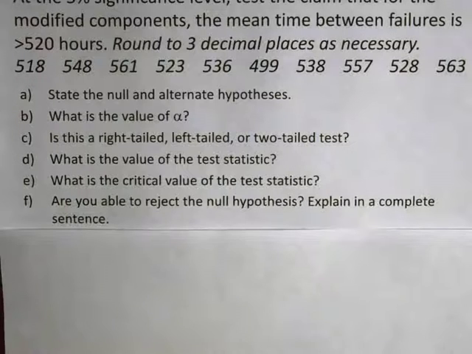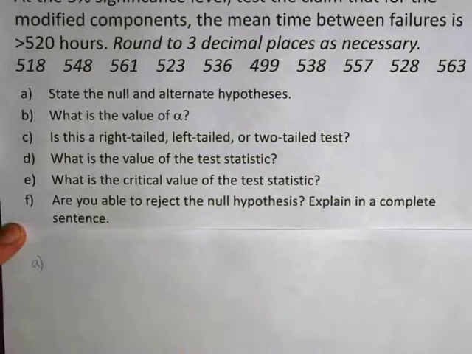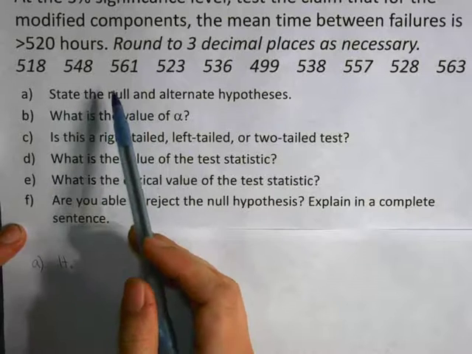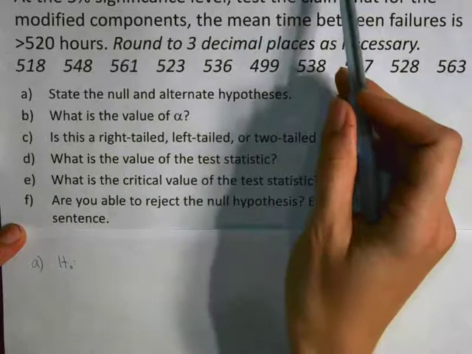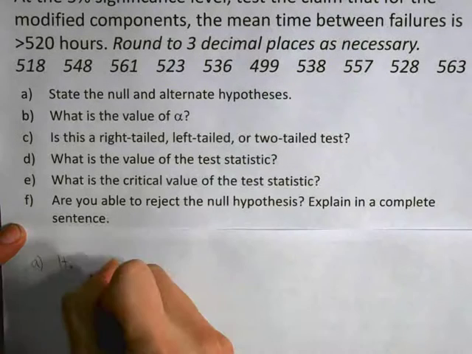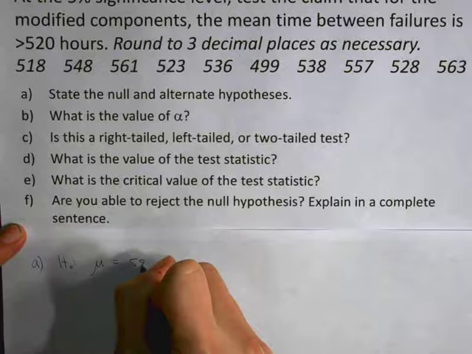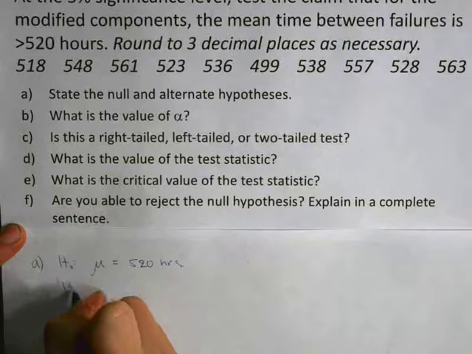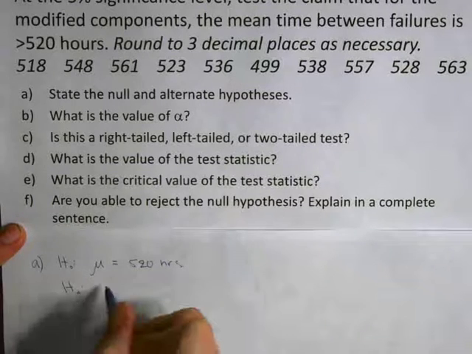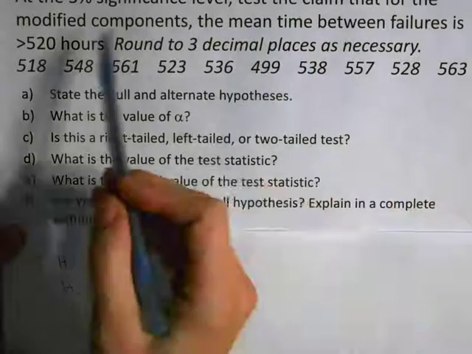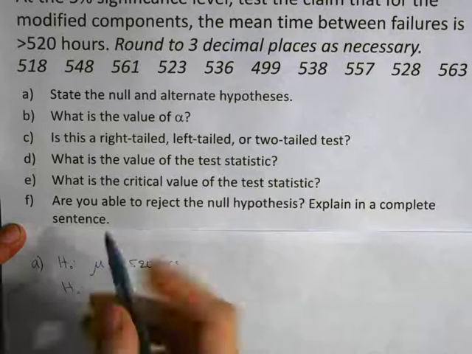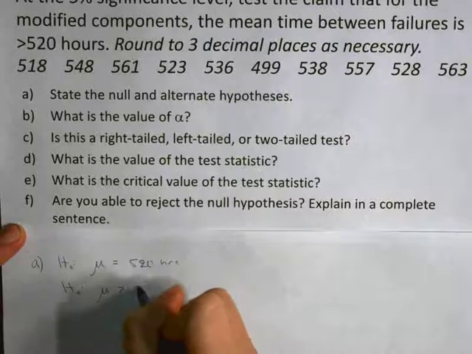So we'll start with A, the null and alternate hypotheses. The null hypothesis is the boring thing that we are hoping to disprove, and that is that the mean has not changed. So the population mean is still 520 hours. The alternate hypothesis, the thing that we are hoping will be true, is that the mean time is greater than 520 hours. So we are doing a one-tailed test here. We want to say that the new mean is actually greater than 520 hours.